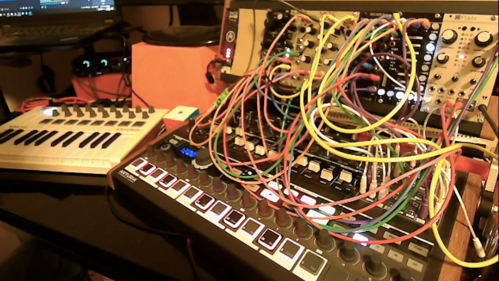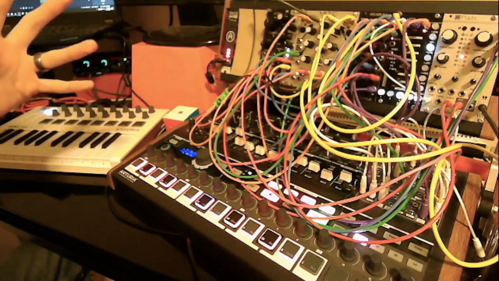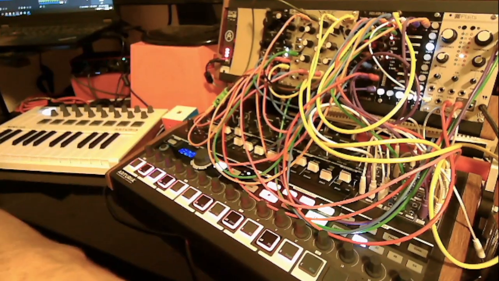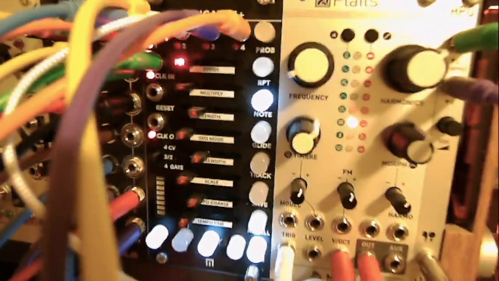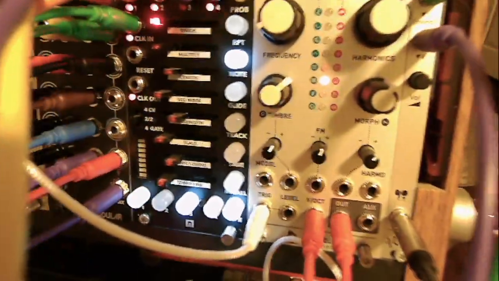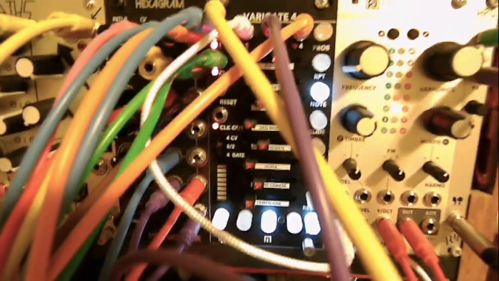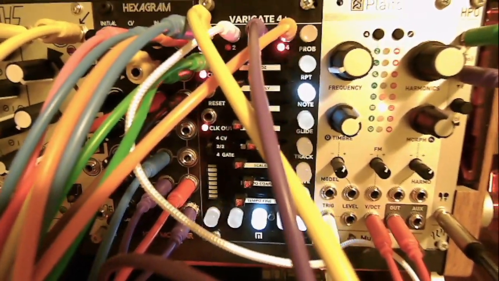So let's first start off by talking about the bass drum here. The bass drum is being played by Plaits on bass trombone, triggered by channel 2 of my Varigate here, which is synced with my Minibrute's clock.